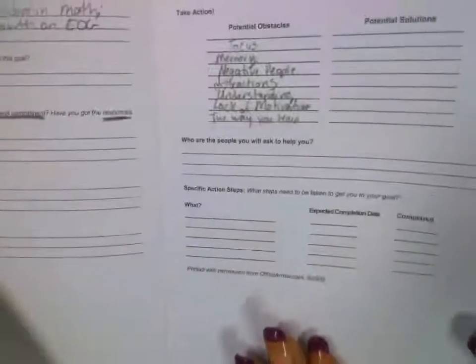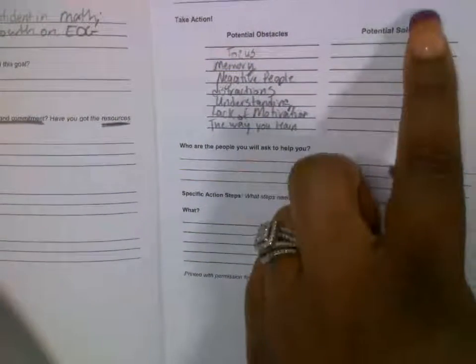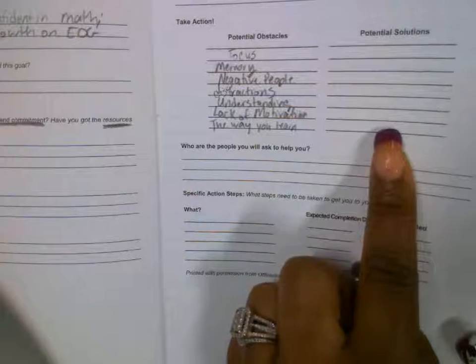All right, so let's put this in our folder and take out our composition notebook, our interactive notebook. We already completed the SMART goals. We completed this page. We identified our potential solutions here.